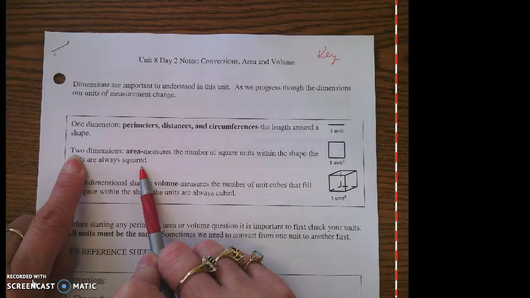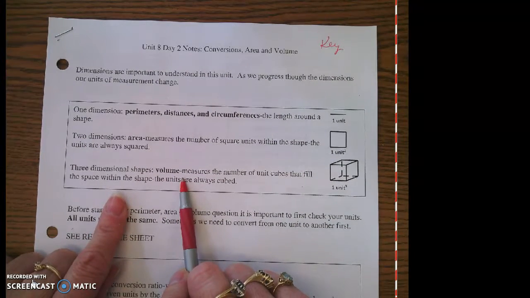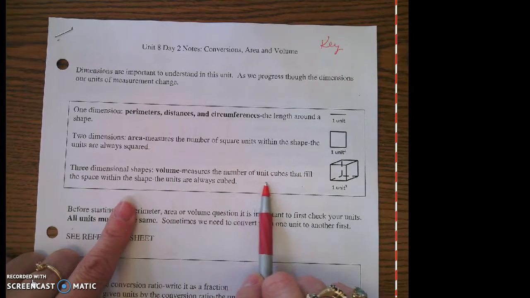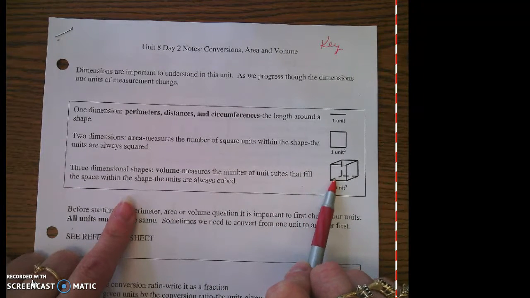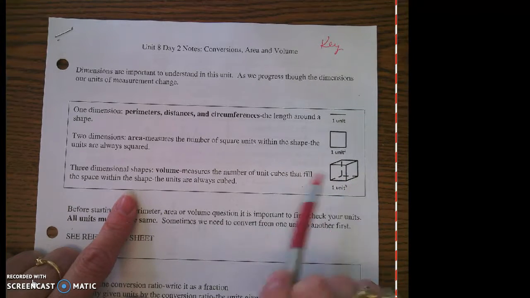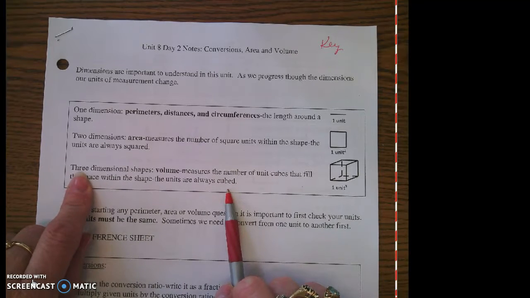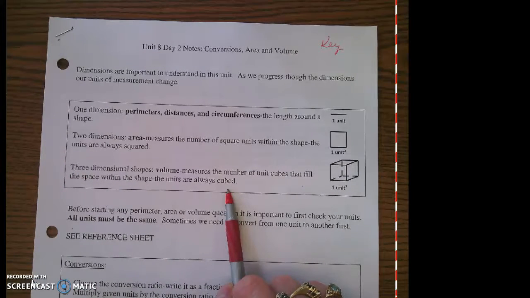They are 2-dimensional. Volume now deals with 3-dimensional shapes. So the volume is the number of unit cubes that will fill the space within the shape. So the units of measure are always cubed, 3-dimensional cubed, like meters cubed, inches cubed, feet cubed.